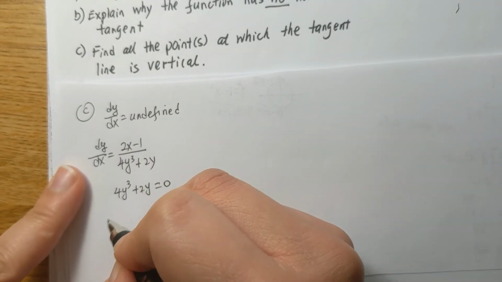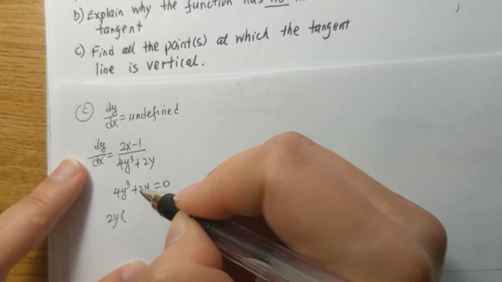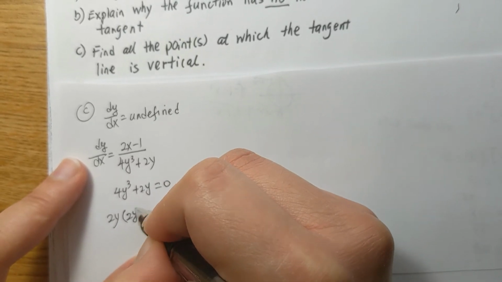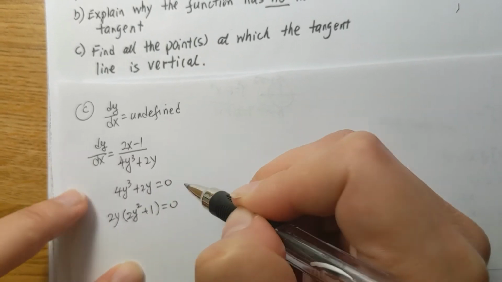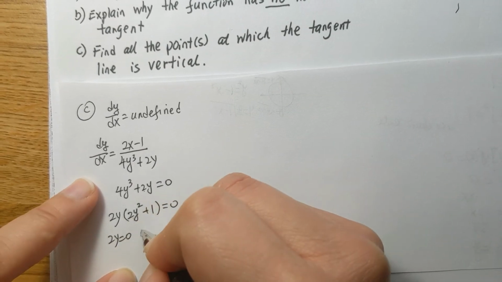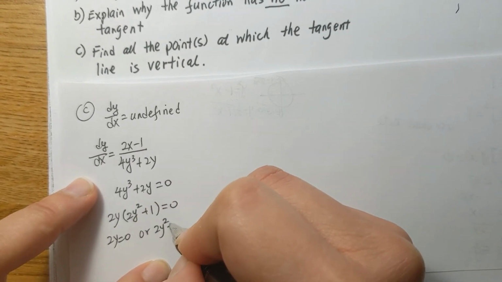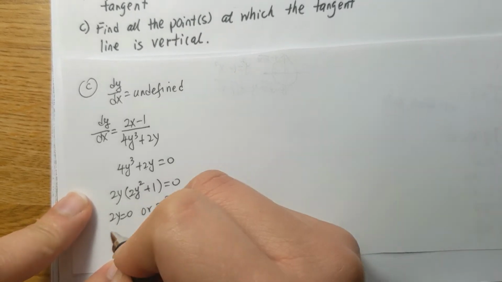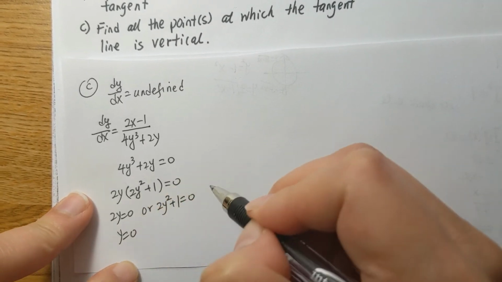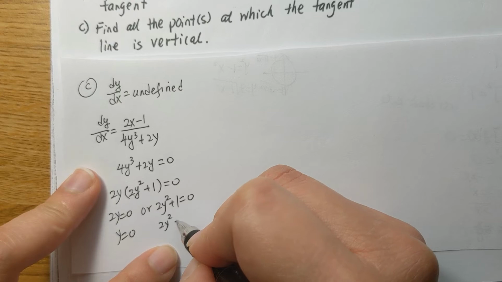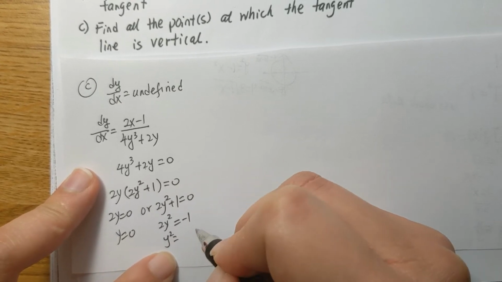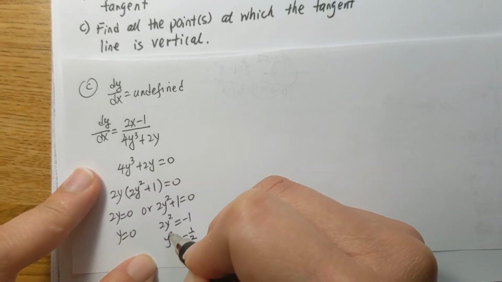They have a 2 in common and y in common. So we factor 2y and you get 2y times (y squared plus 1) equals 0. So 2y equals 0, or y squared plus 1 equals 0. Now we solve it. We get y equals 0, or y squared equals negative 1.